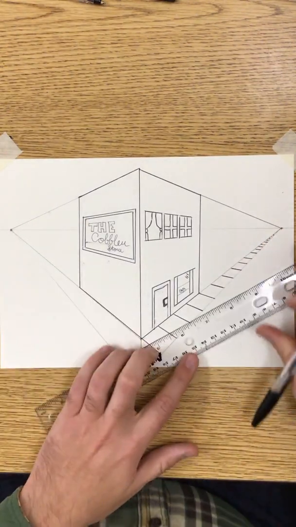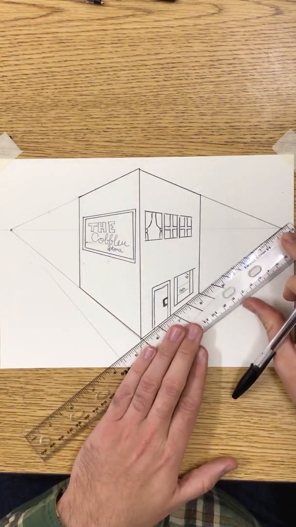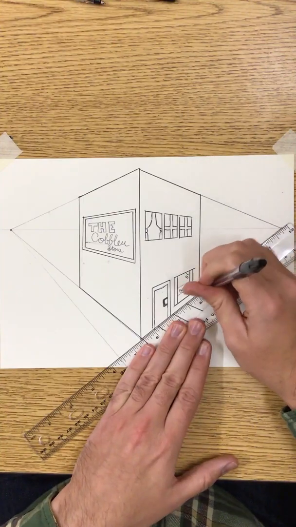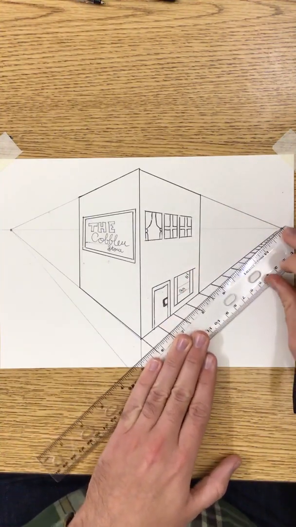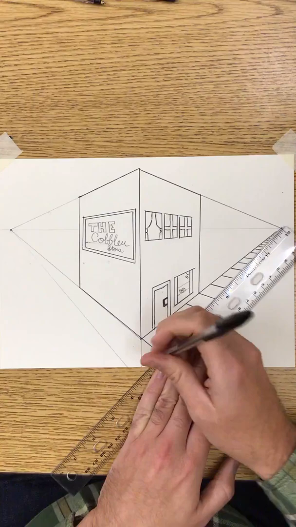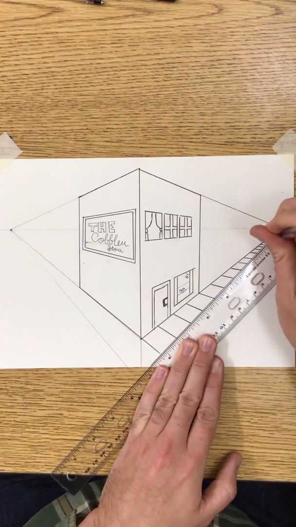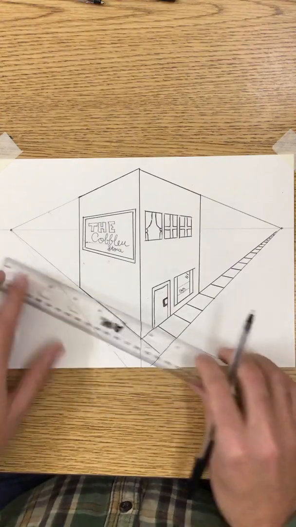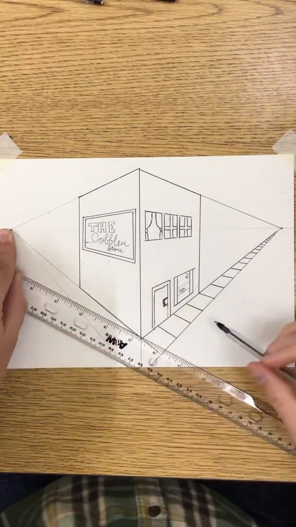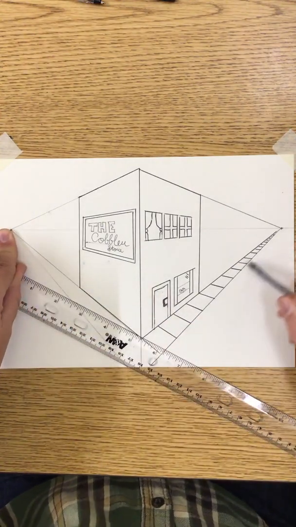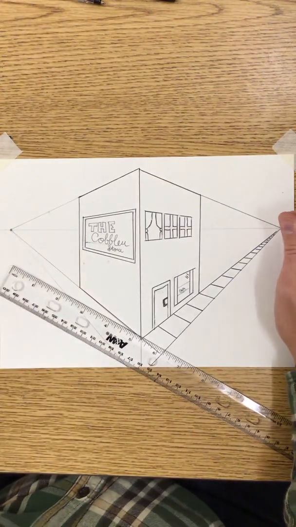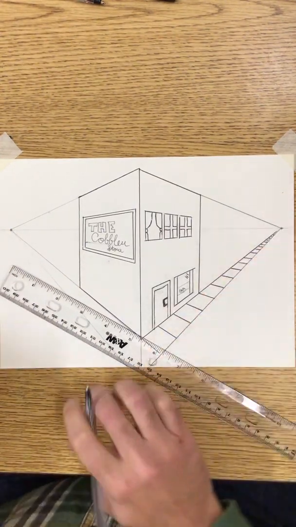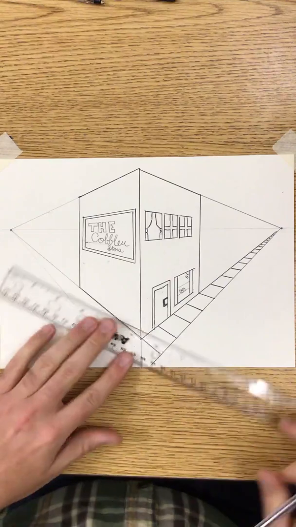Okay. And now I'm going to do this side. So I used this vanishing point to draw all the cracks on this side. Now I'm going to use this vanishing point to do all the cracks over here on this side.